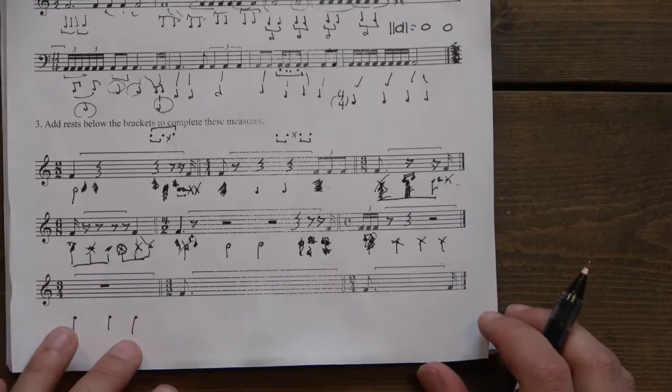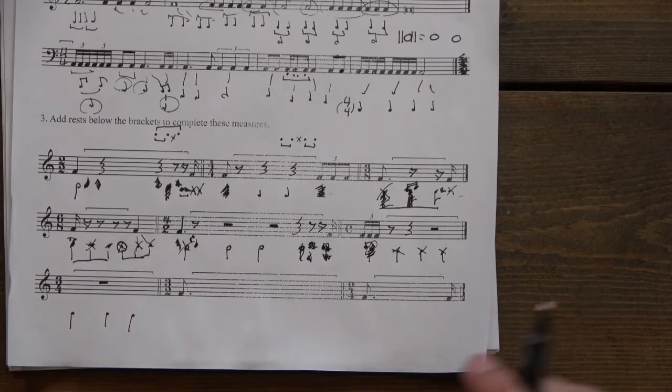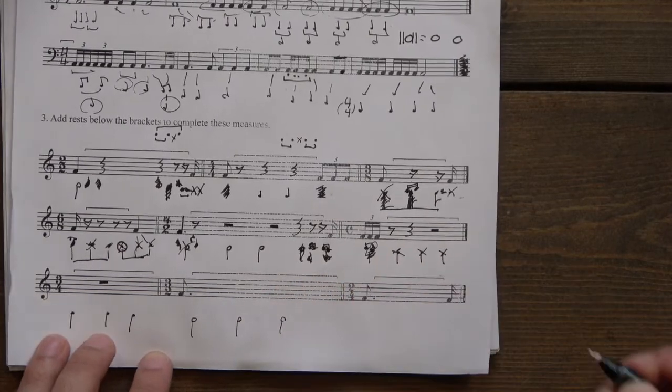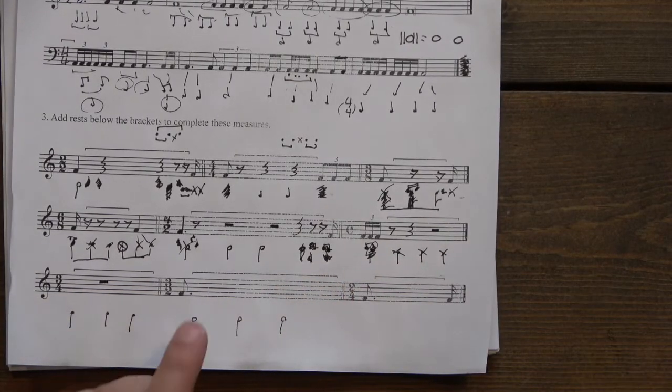Okay, last 2 questions. 3-2 time and 2-4 time. What's the grouping for 3-2? 3 half notes. Okay.